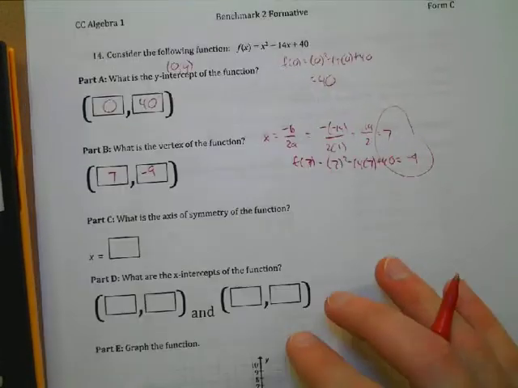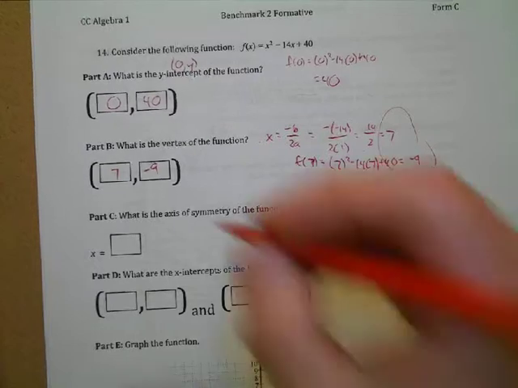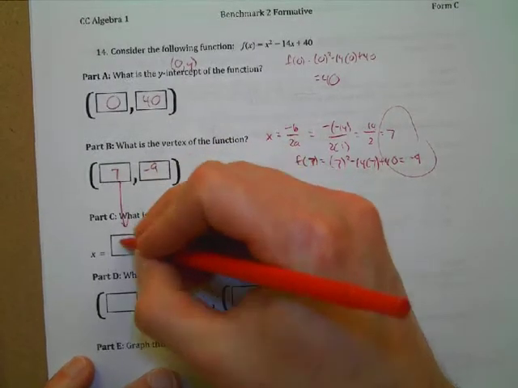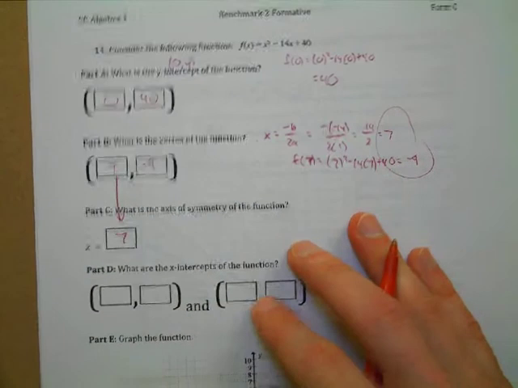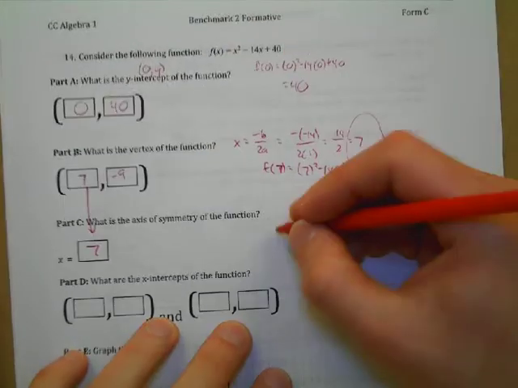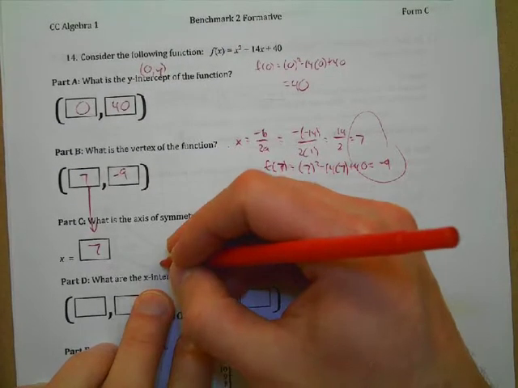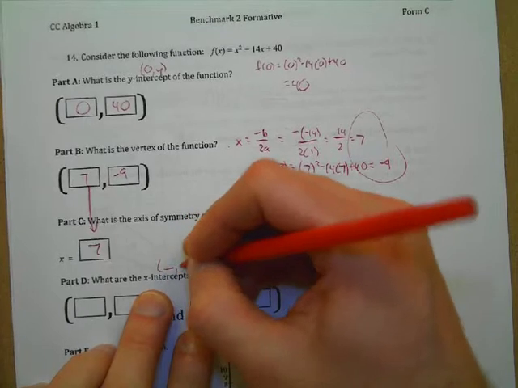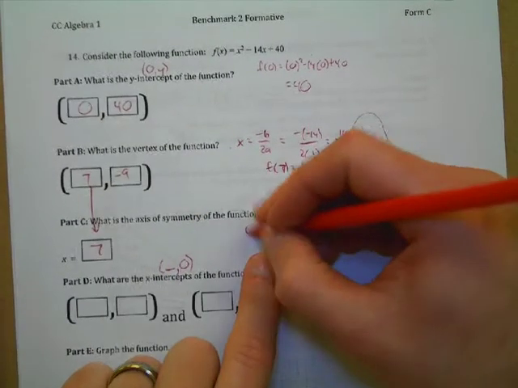Okay, letter C, what's the axis of symmetry? Easy, it's the x-coordinate of your vertex. What are the x-intercepts of the function? Okay, pretty easy to do. Option 1, you could factor this thing. So x-intercepts are where the graph crosses the x-axis. So you're going to have y equal 0. So we're going to set our function equal to 0 here.